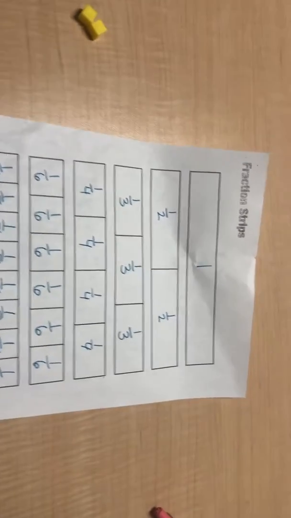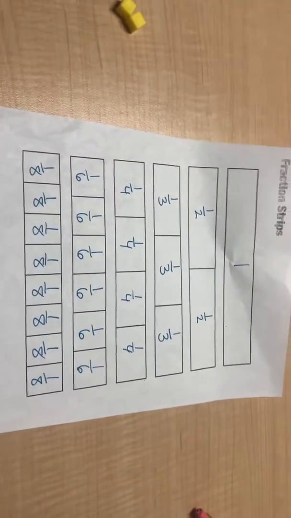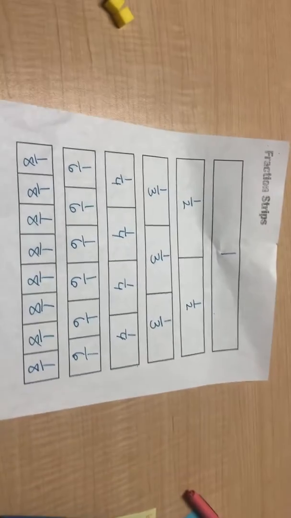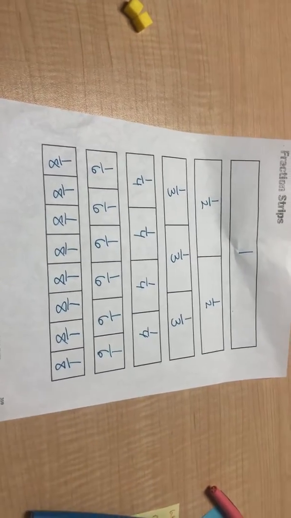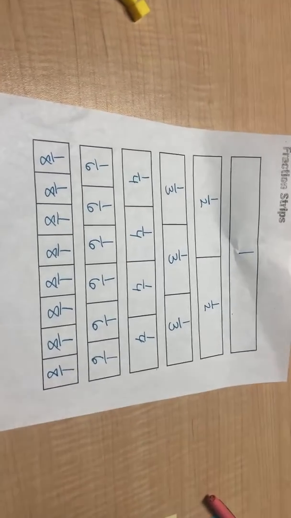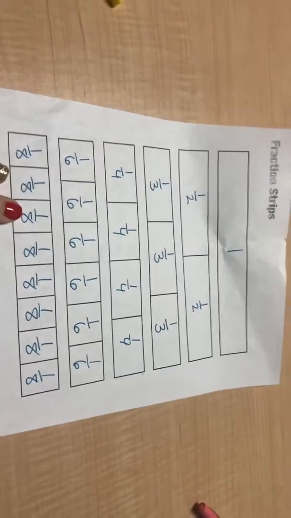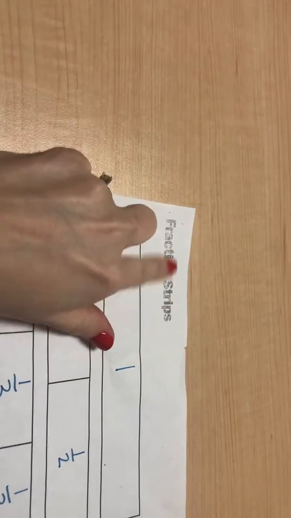Hi, third grade. I'm here just to show you how you can utilize a designated support for equivalent fractions, which is coming up. All of you should be in your fraction unit right now. This is an allowable support on STAR. The only thing is you'll need to white this out, cover it up when you're making your copies.